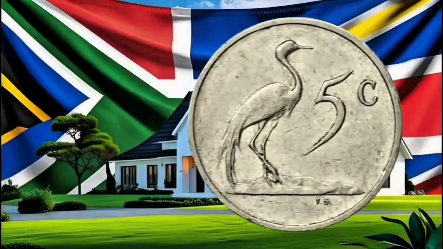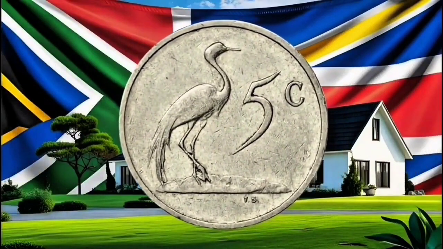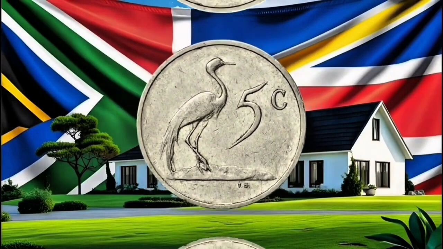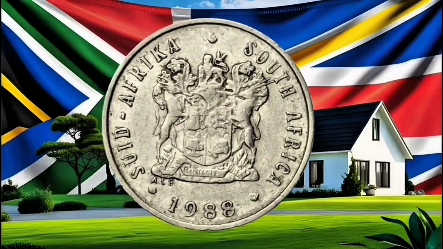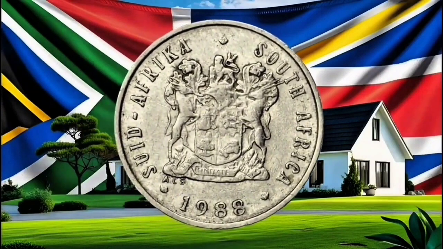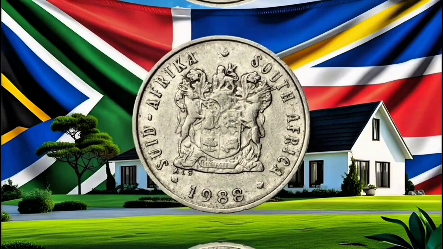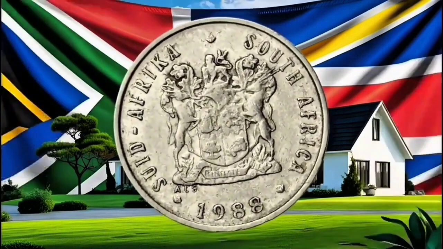These errors could range from slight misprints on the coin's edge to slight variations in the design elements. And of course, a coin with such a unique history becomes a highly sought-after collectible. Now, let's get to the exciting part, the value. While a typical 1988 5-cent coin is worth just a few cents today, there are certain rare examples of this coin that have sold for incredible prices.